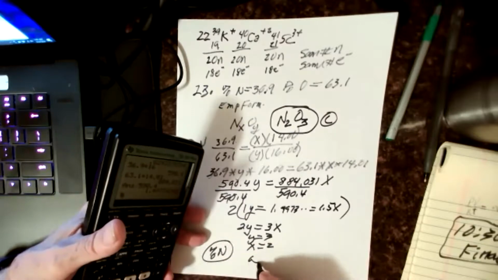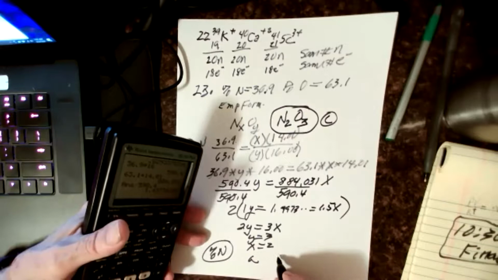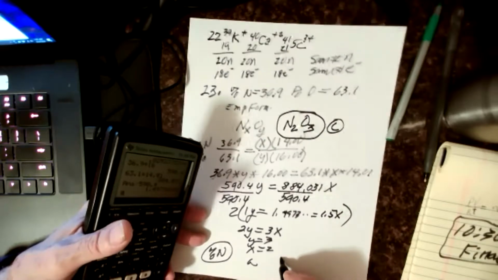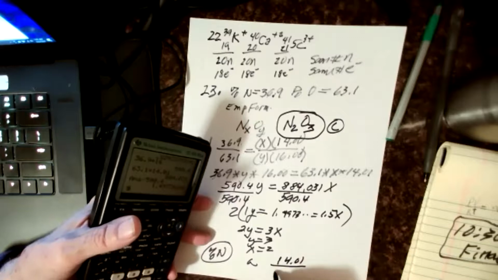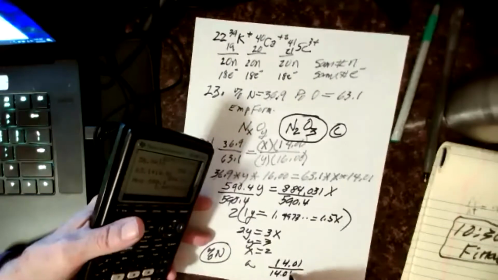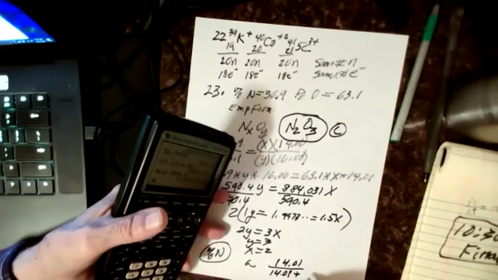For A, I'm going to have 1 nitrogen, so the percent of nitrogen would be 14.01 divided by 14.01 plus the oxygen, 16.00, and multiply by 100.